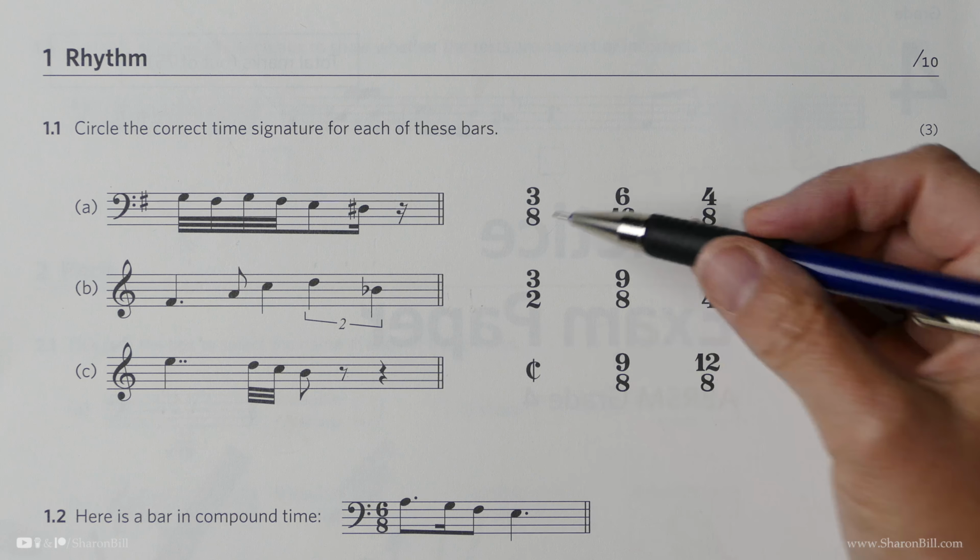which is 6/4, not 3/2, which wouldn't allow for this. 3/2 is simple time, 3 beats, 3 minim beats. 6/4 is 2 dotted minim beats, and so it must be 6/4. Even though the maths works out for 3/2, it must be this one.